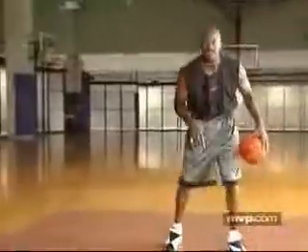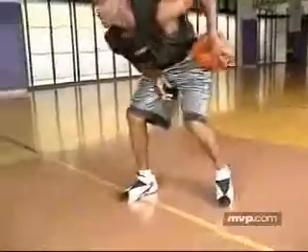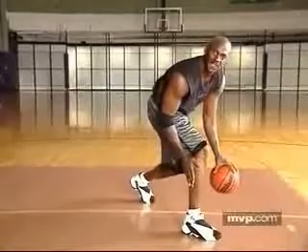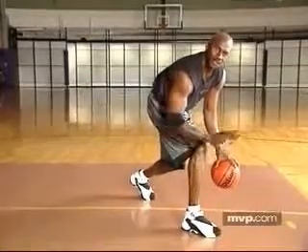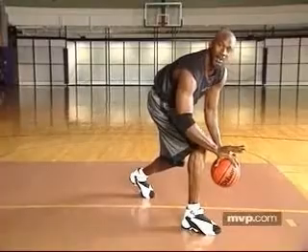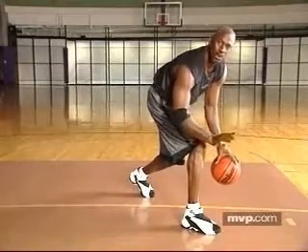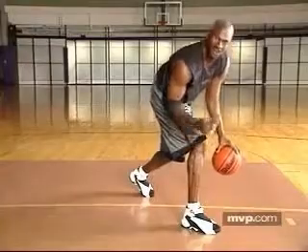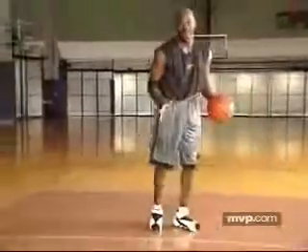Good way to correct that is when you jab, now you change. If you put the ball here, you got protection from your right leg. Your hand should be here protecting the basketball anyway. So now the only way the defense can get to that ball is to go through your arms, go through your legs. 9 times out of 10, it's going to be a foul.